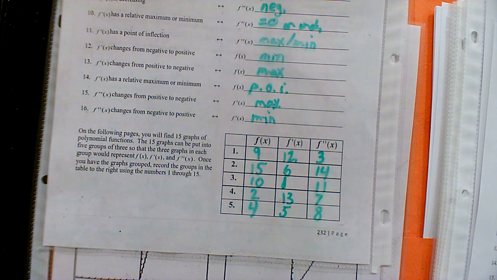So again, those are the answers if you want to write those down. If you have any questions, we can go over those next class if you have any questions about them.